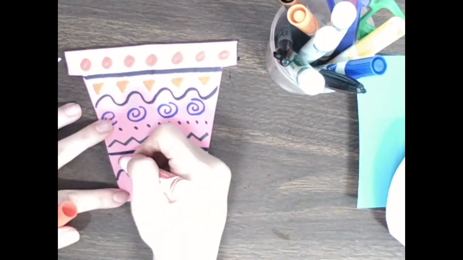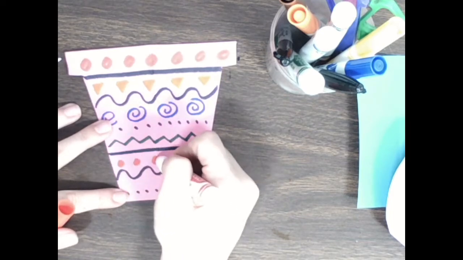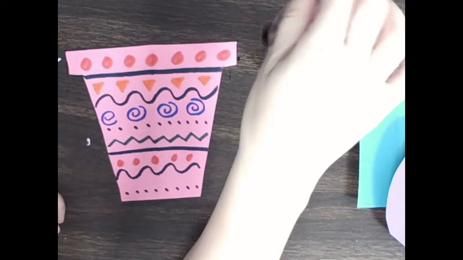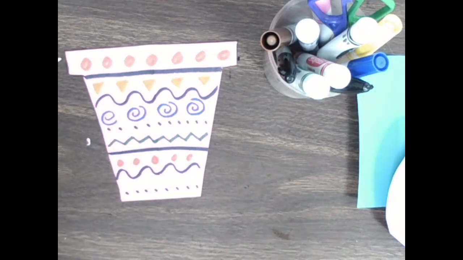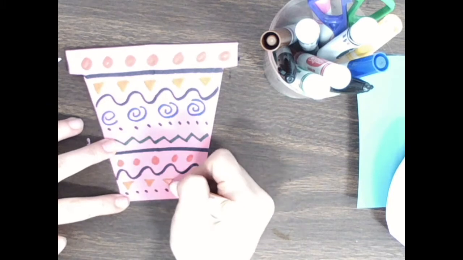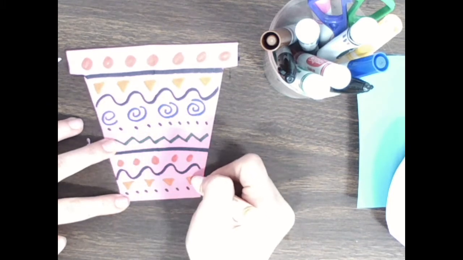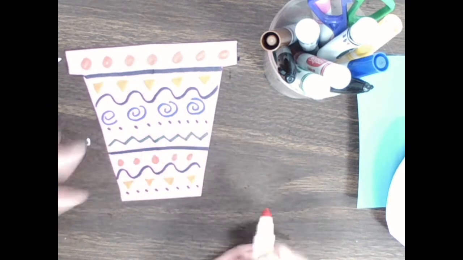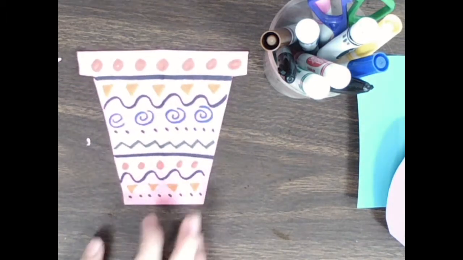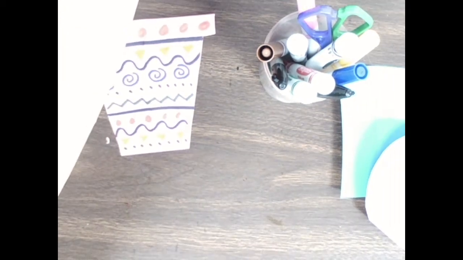And back to dotted line. Until I run out of room. Okay, now that one is done, I'm going to move on to the next one, and I can kind of zoom out to keep the other ones in the picture.